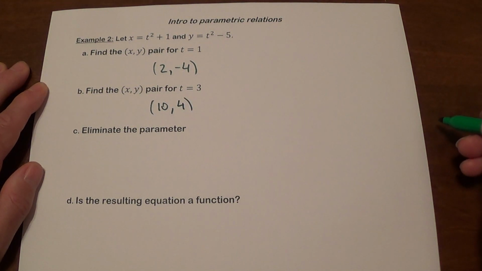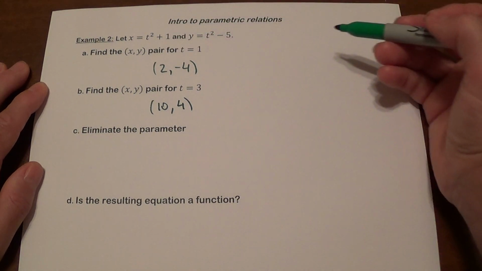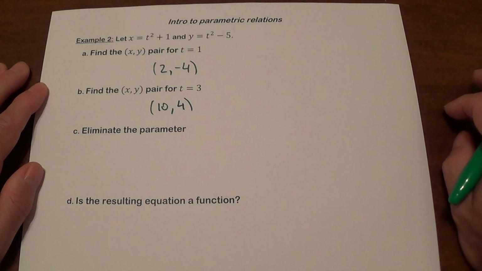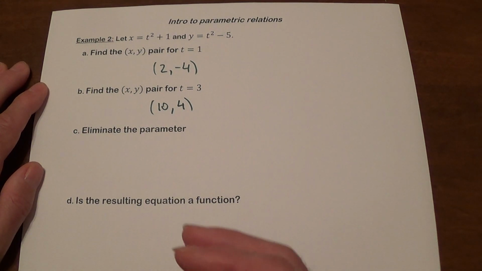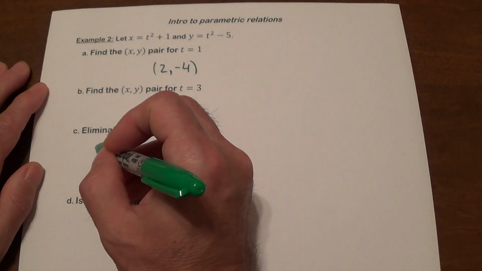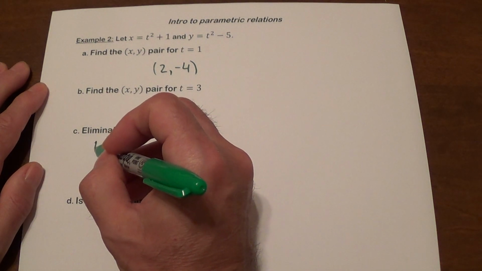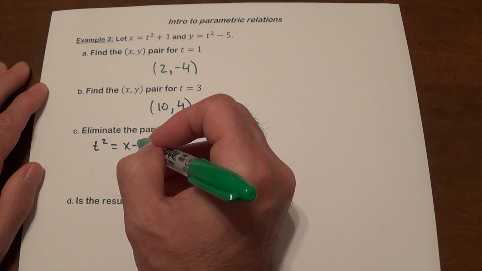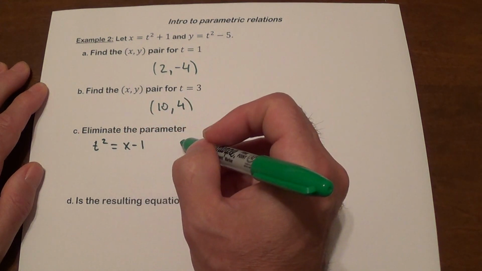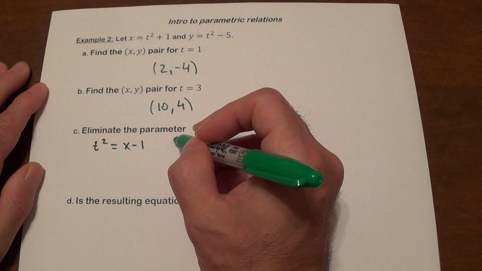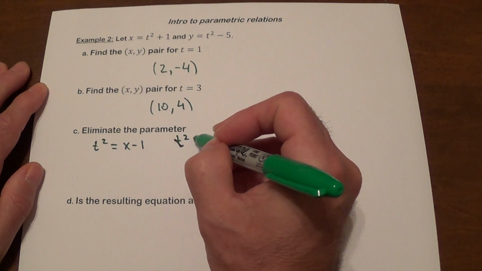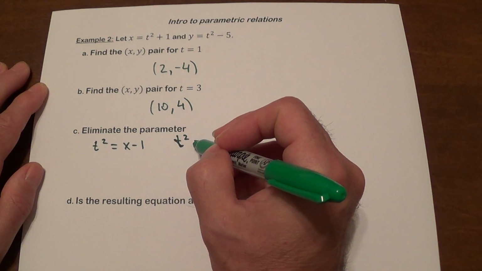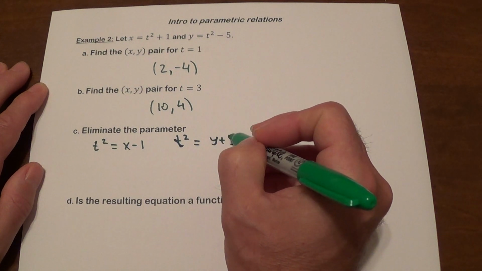Eliminate the parameter. In this case, they both contain t squared, so we are going to solve each equation for t squared and then put them together. From the first equation, t squared equals x minus 1, and the second equation gives us t squared equals y plus 5.